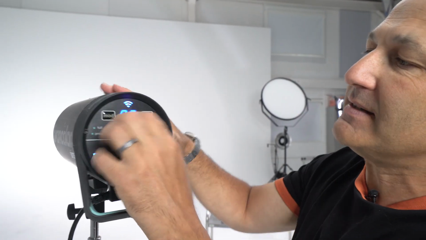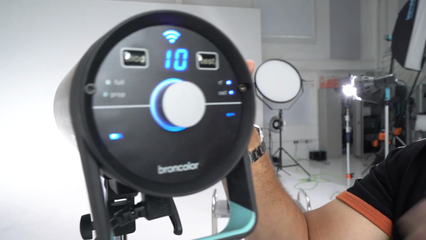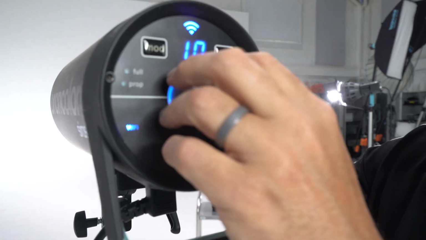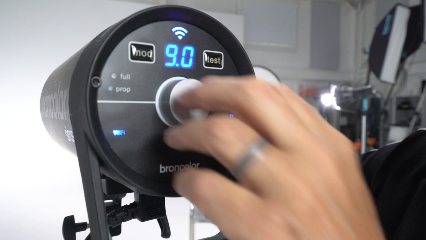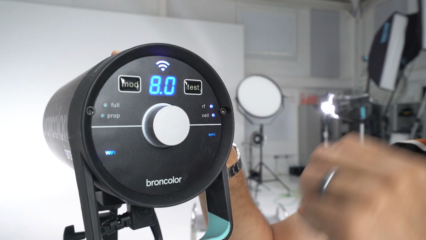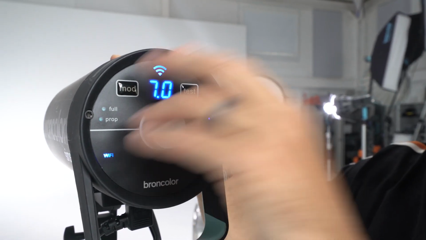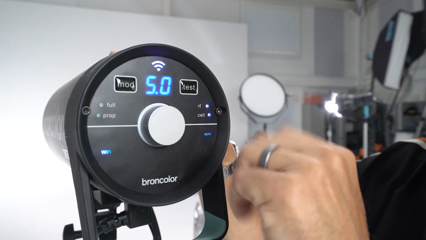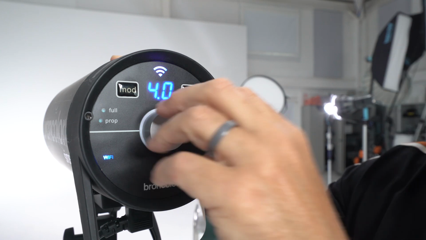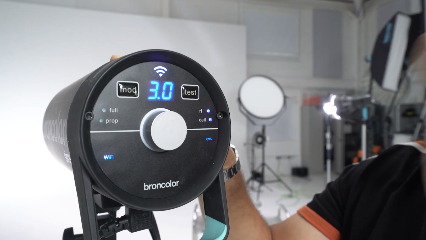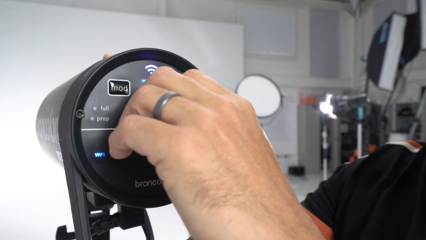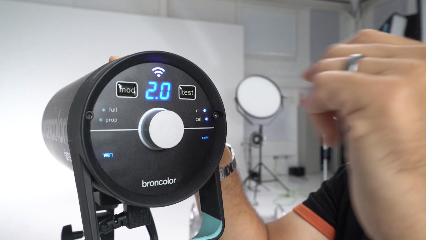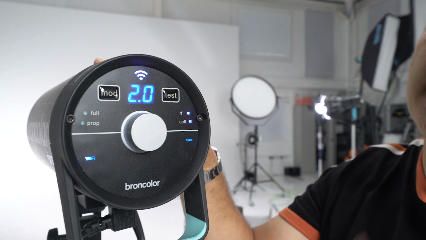So on this lamp head, I can take the power up to 10, which is going to give me 800 joules. Power 9 will give me 400 joules. Power 8, 200 joules, 100 joules, 50 joules, 25, 13, 6.5, 4.5, and that's it.